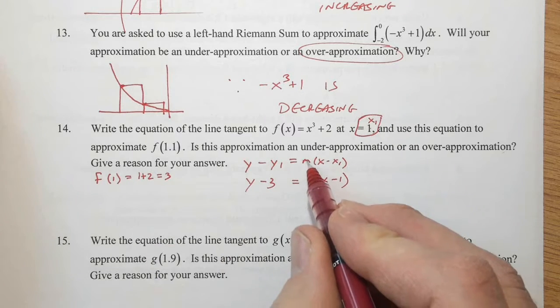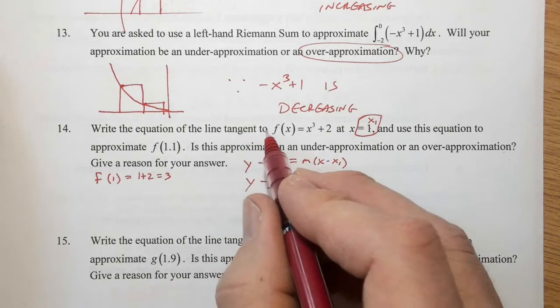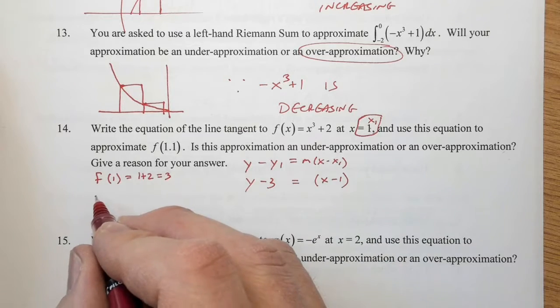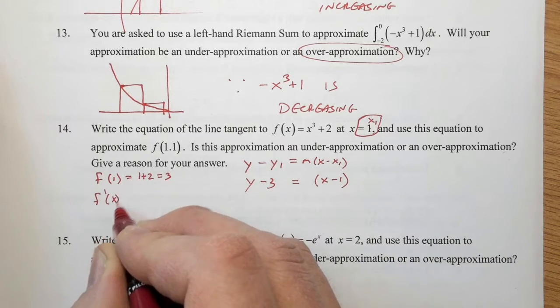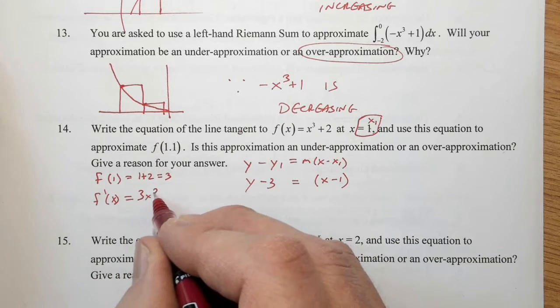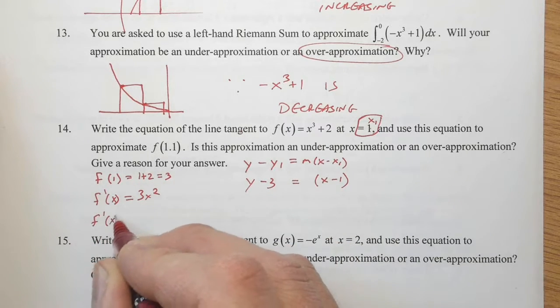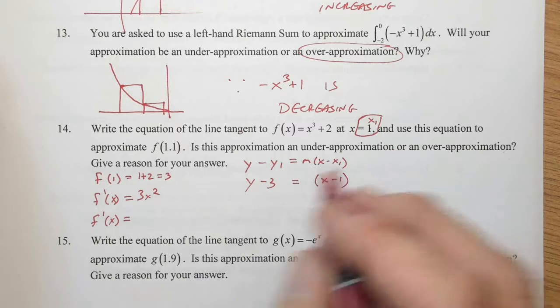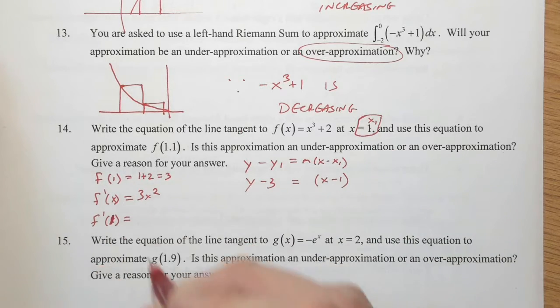And then we want the slope. We want the slope of the tangent to the curve at a point. We know that means the derivative. So what's our derivative? Derivative of x cubed plus 2 is just going to be 3x squared. We're interested in the derivative's value at our x1, which is 1. So we want f prime of 1.